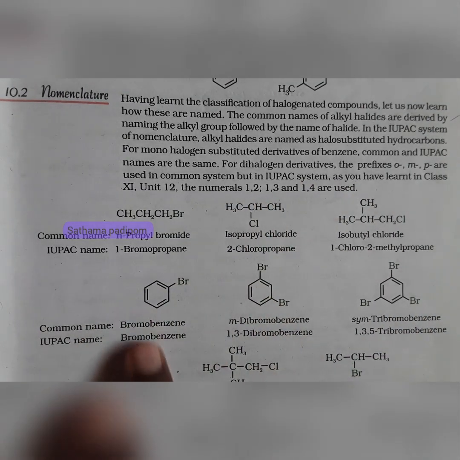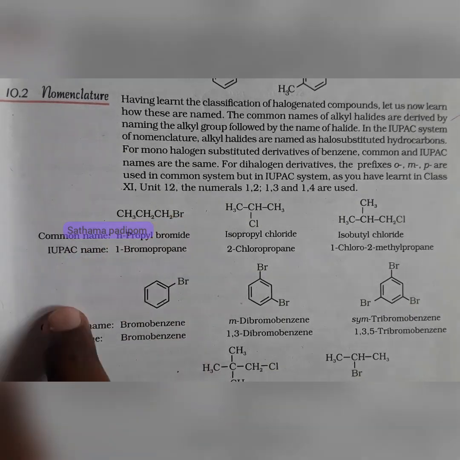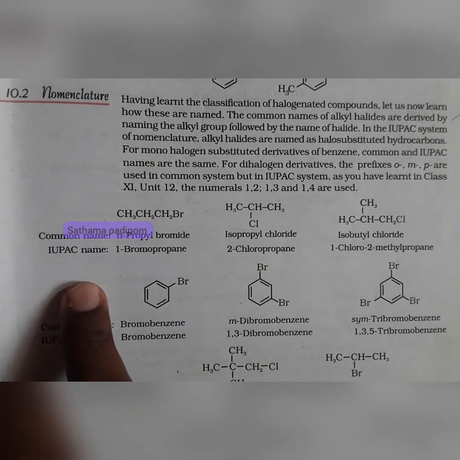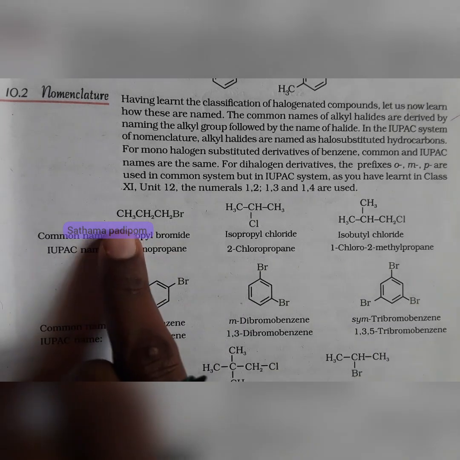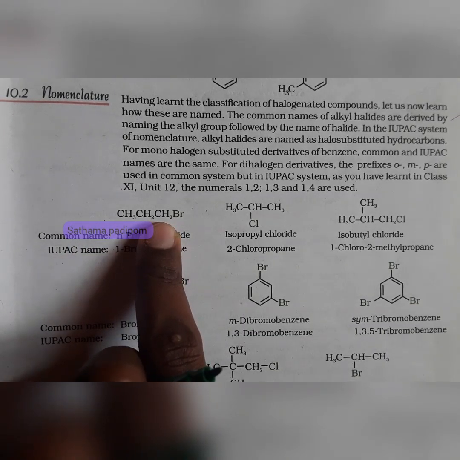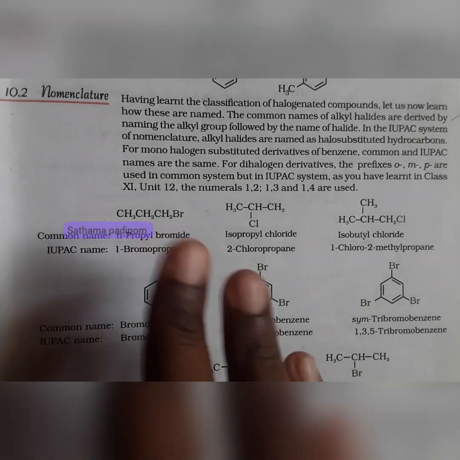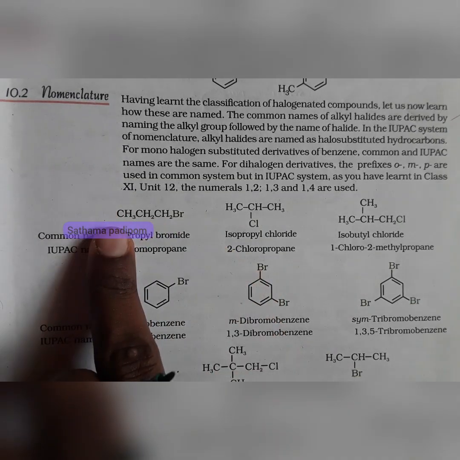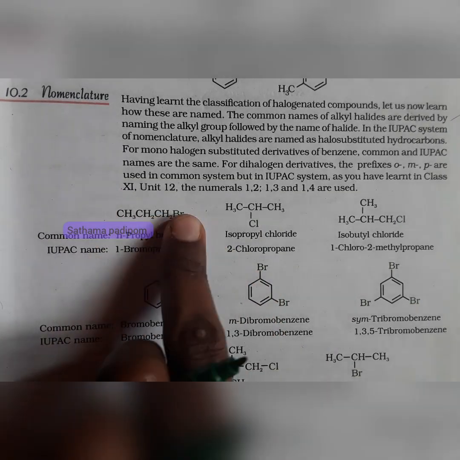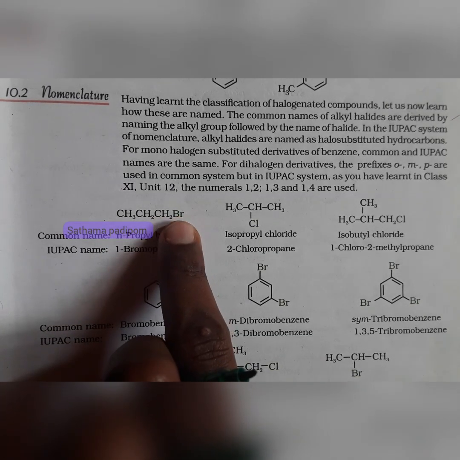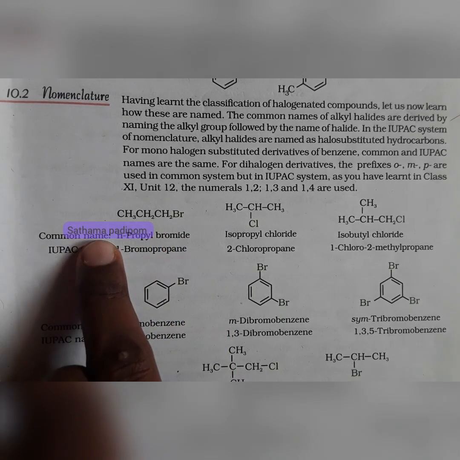Look at the first one, CH3CH2CH2Br. You know the basics of how to write the name. You have to count the parent chain. How many carbons are there? 3 carbon atoms are there, so this is propane. Now with the alkyl group, propyl group, which halogen is there? Bromine. Now we have to give the common name.